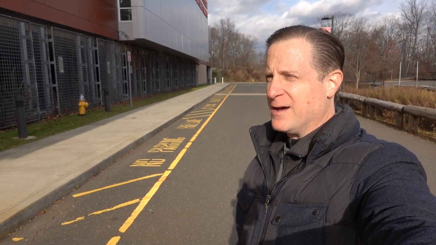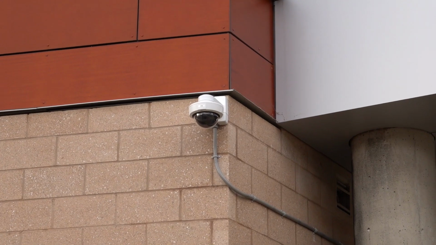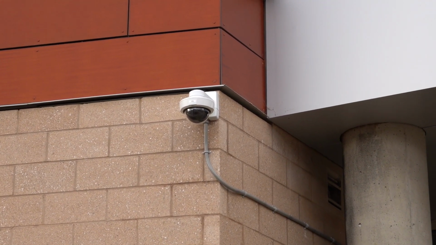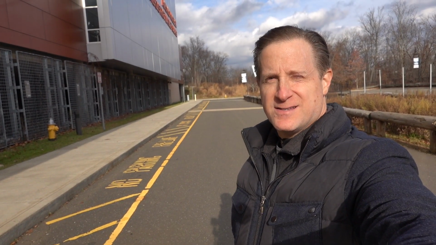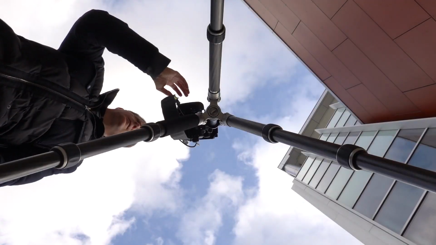I'm a little surprised someone from security hasn't come out and chased me away. There are cameras out here, and my luck, usually there's someone kicking me out of a space or a building. But so far, so good.